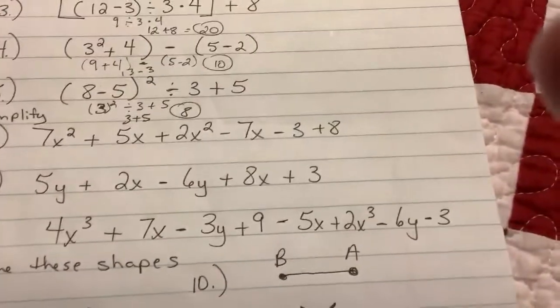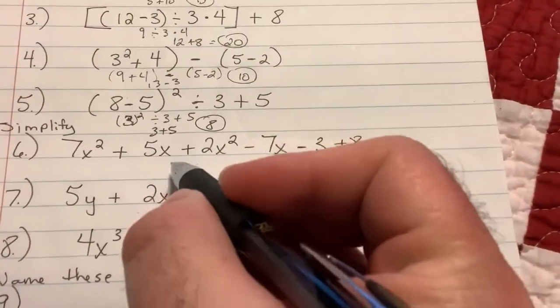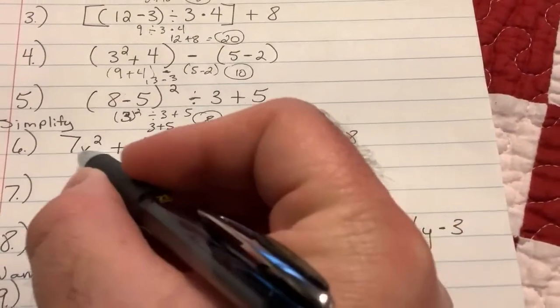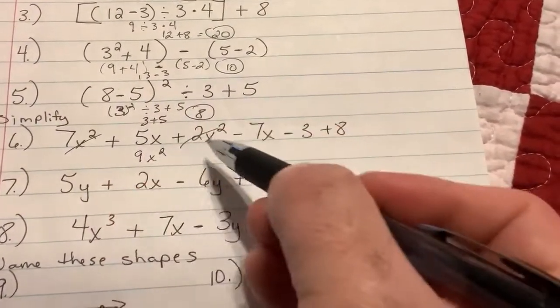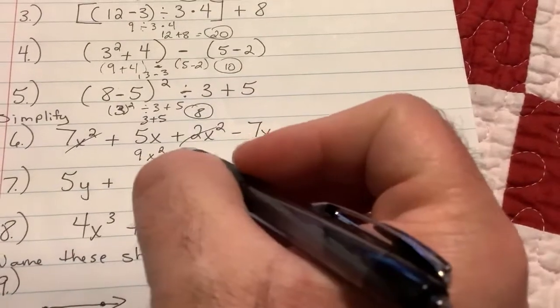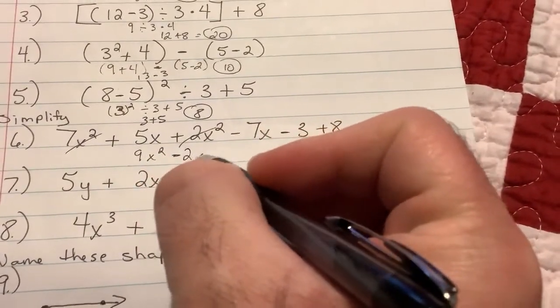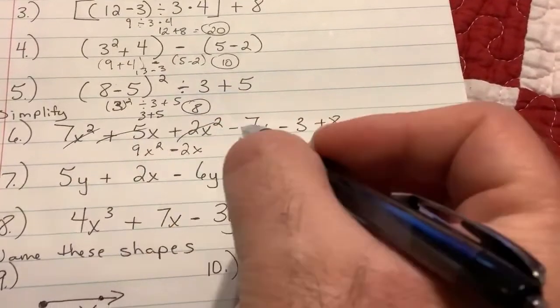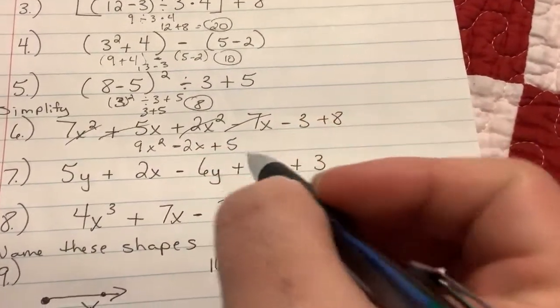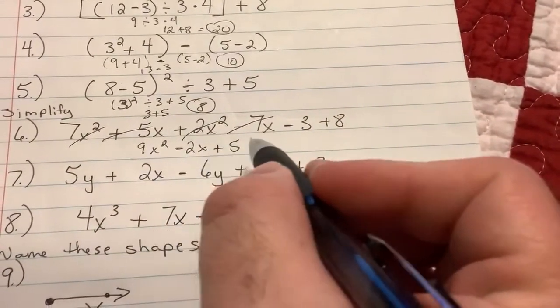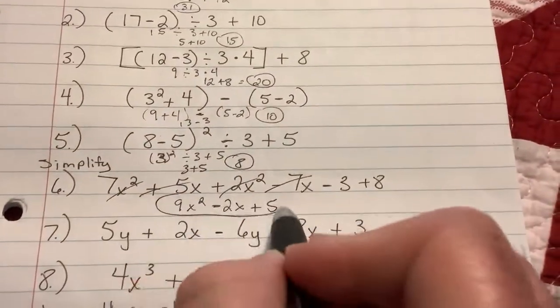Okay, and then simplifying, you're just combining like terms. So I can combine the 7x squared and the 2x squared. That's going to give me 9x squared. 5x minus 7x is negative 2x. And negative 3 plus 8 is plus 5. So 9x squared minus 2x plus 5 is my answer.